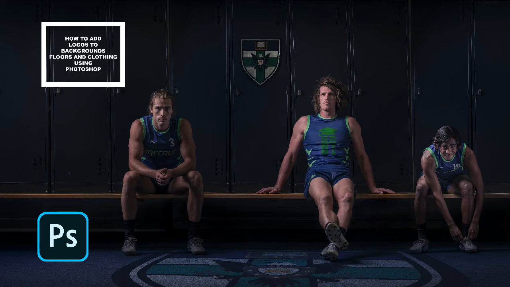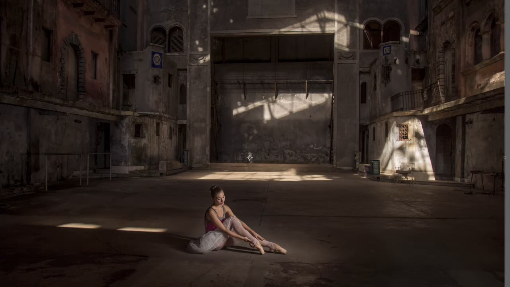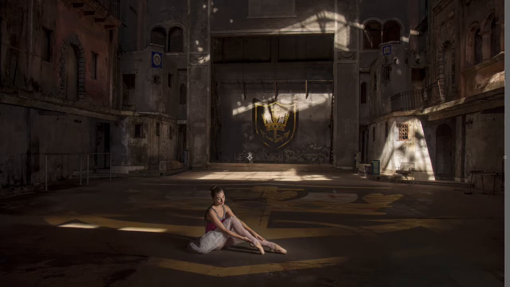In this tutorial, I'm going to show you how to add realistic logos to your images in Photoshop. Now, you could add a logo over the top of the image, but what I'm suggesting is that you make the logo look like it's part of the image. Like you can see here, the logos look like they were always there.